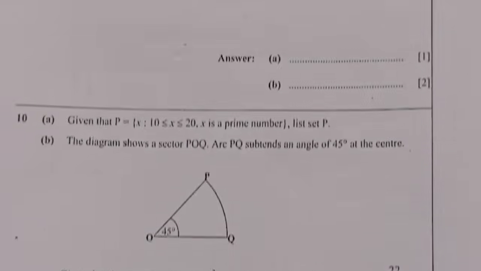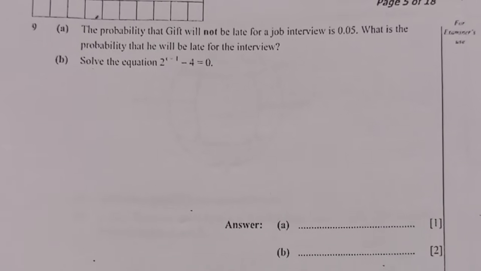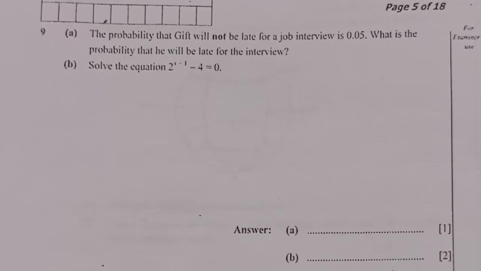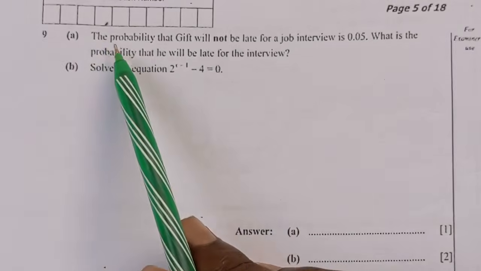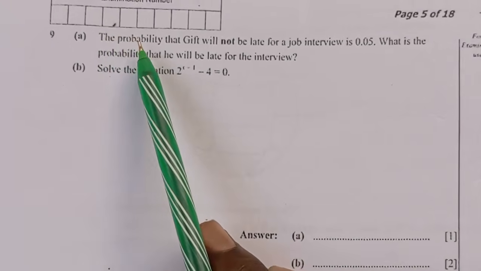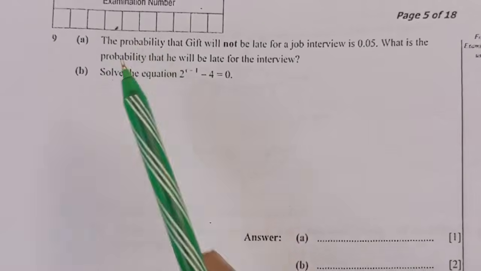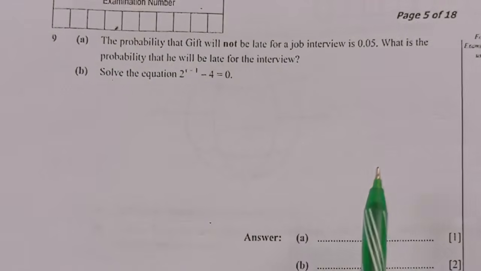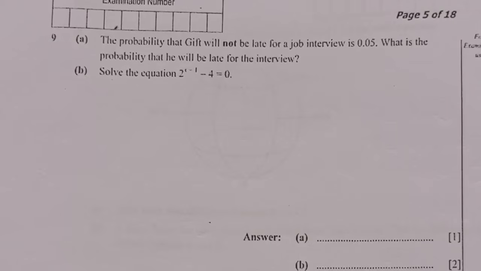Let us now go to question number 9. We move now to question number 9. The question is 9a. I don't know if you are able to see. If this is too small, please try to turn your phone to landscape.